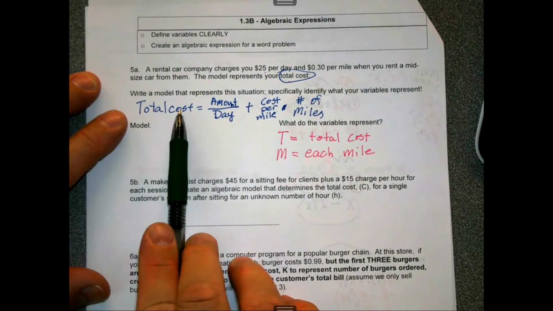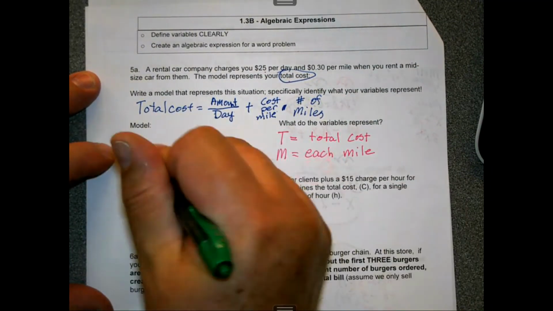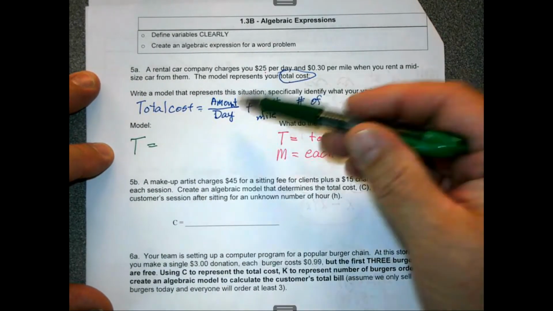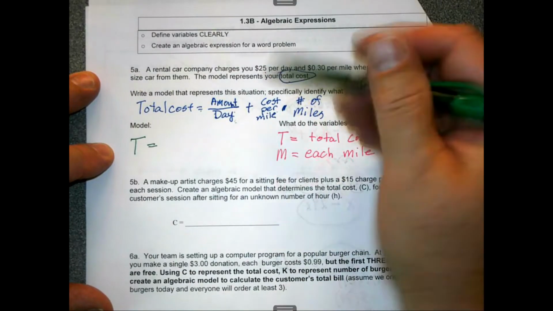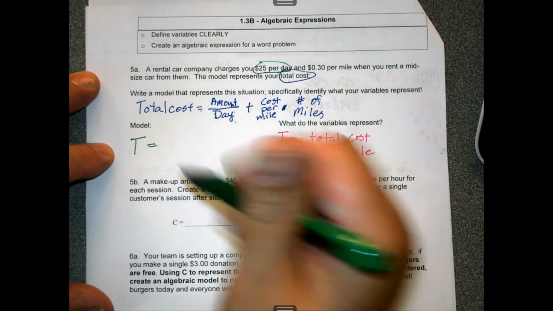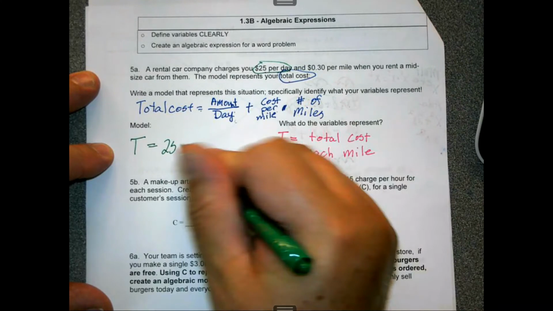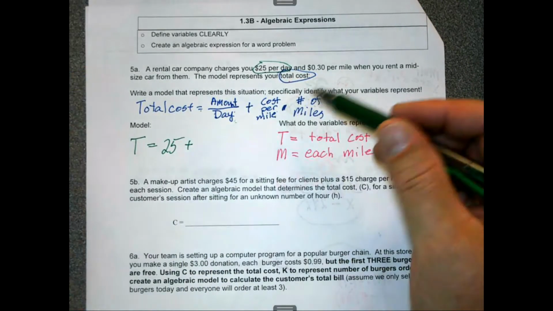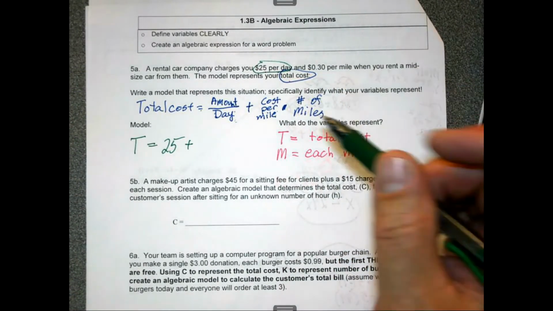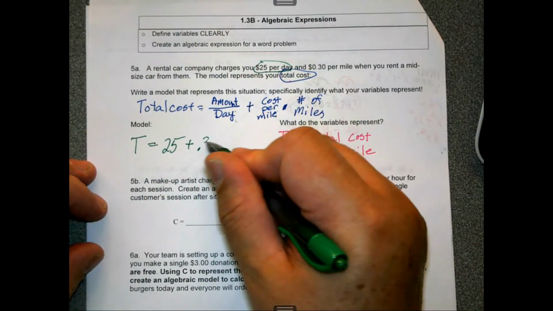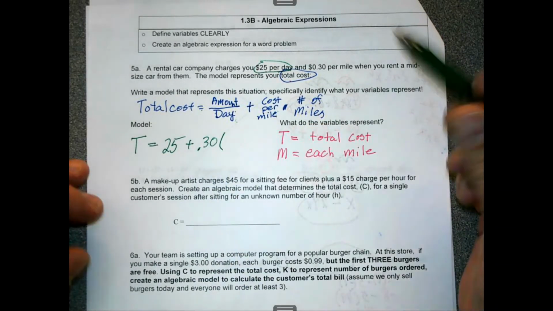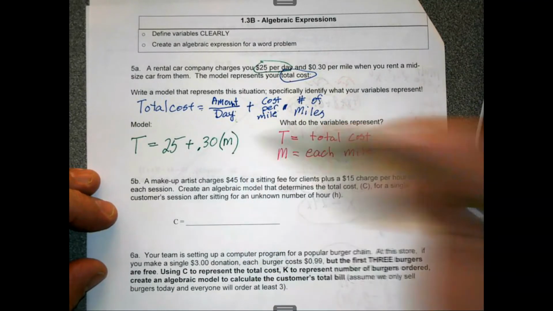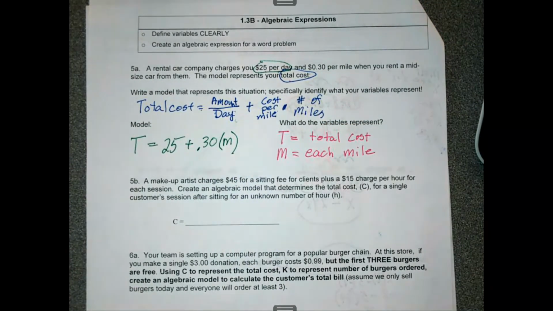Then I'm going to go back and plug in my model. So I have my total cost, which is T, equals the amount per day, which they give us, right? $25 plus the cost per mile, which is 30 cents, times the number of miles, which is M. And that's it.